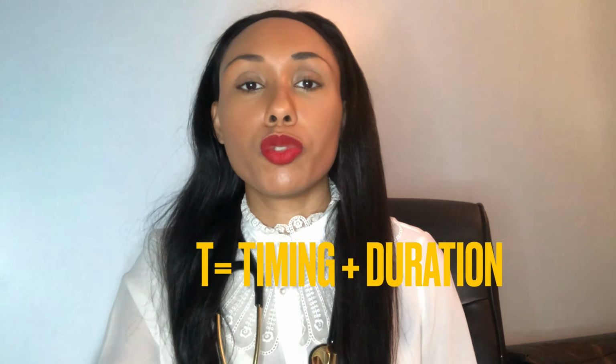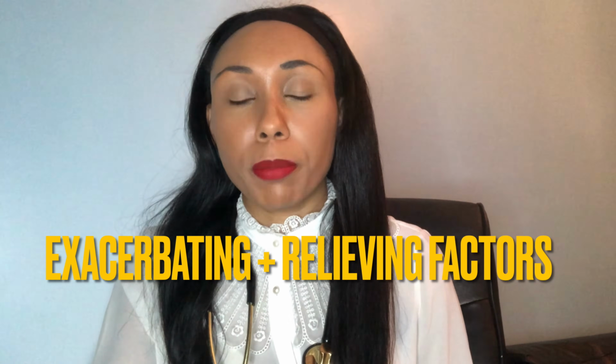T is for timing and duration. So when did the pain start? How long does it last for? Has it changed over time, and if so, how? Exacerbating and alleviating factors. What makes the pain worse? Is it movement? What makes it better? Is it analgesia? Again, could it be movement making the pain better? Or is it rest making the pain better?